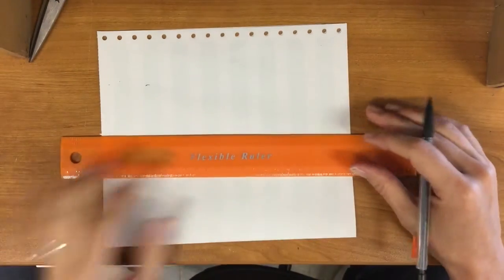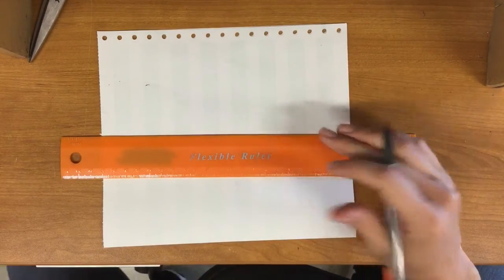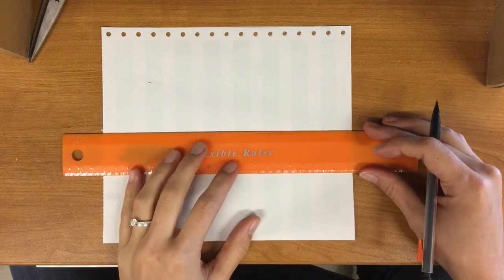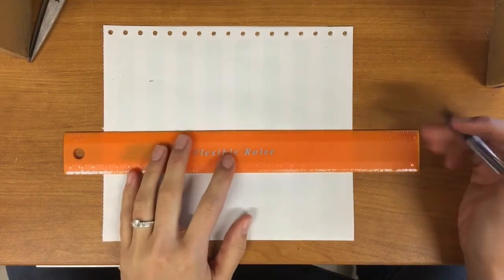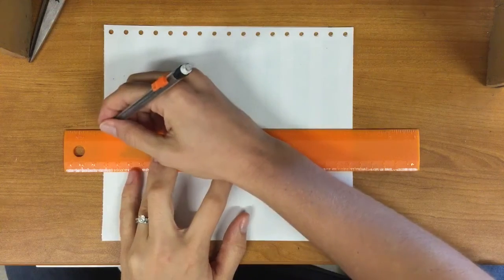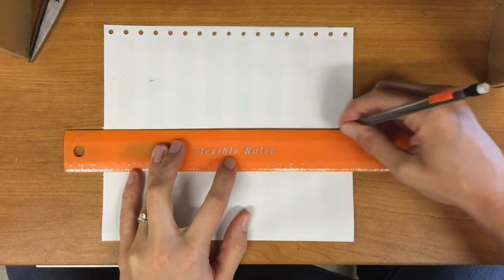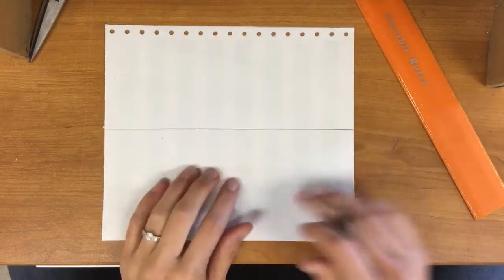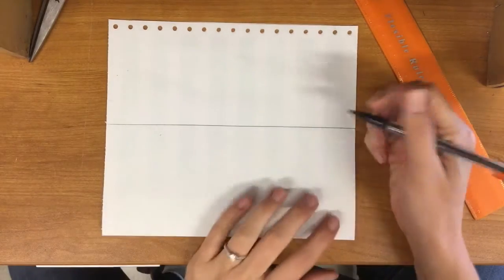All right, today we're going to learn how to do two-point perspective. So with two-point linear perspective, you will use two vanishing points. So we're going to start out with a horizon line, like so. I would do it in the middle of your paper.